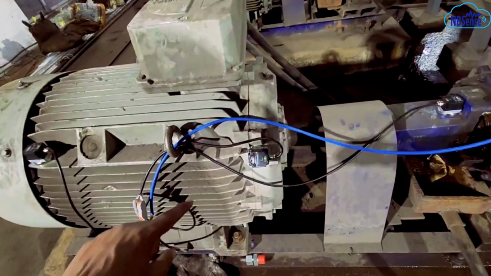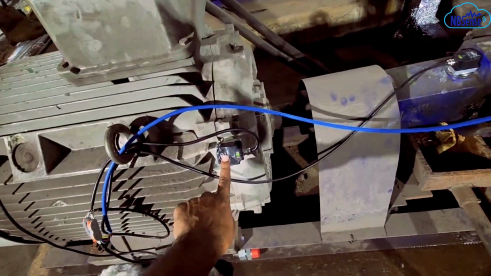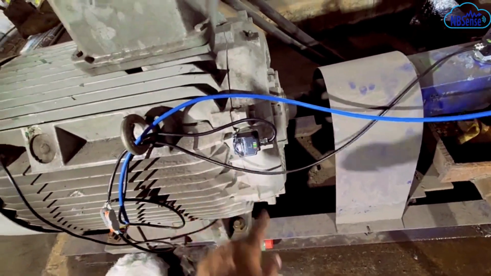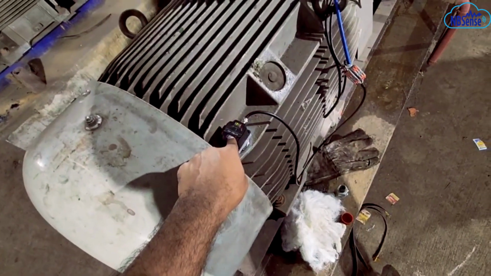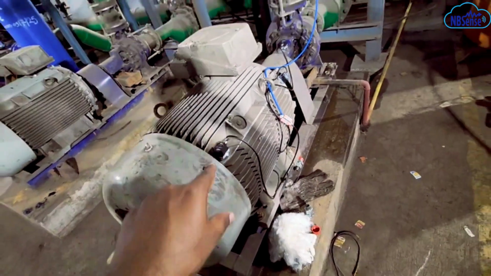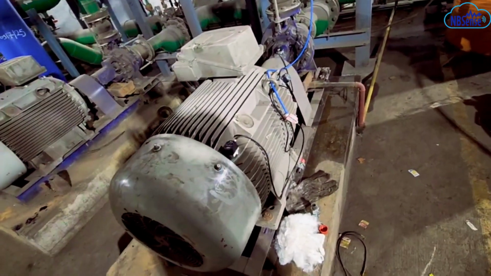Second vibration sensor at the motor. This is the drive end. We call it the DE end. Third vibration sensor we have installed at the NDE end, the backside of the motor. So 3 vibration sensors we have installed here.